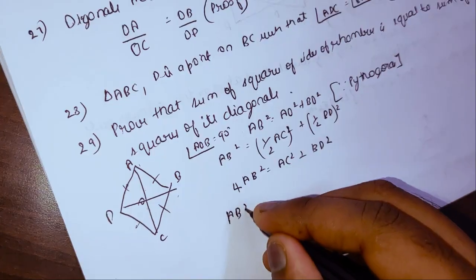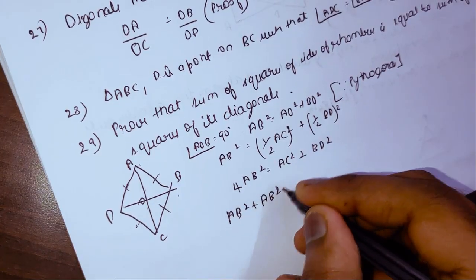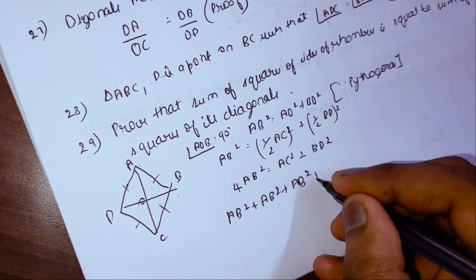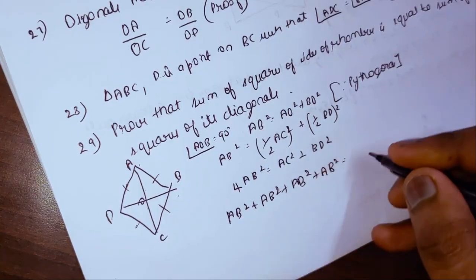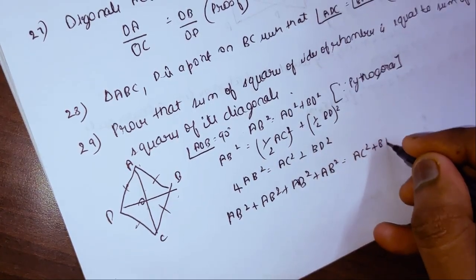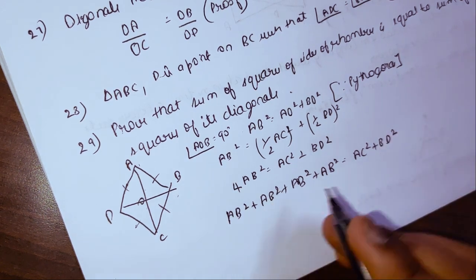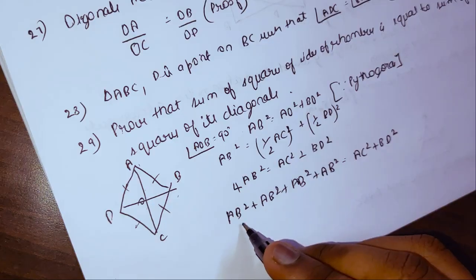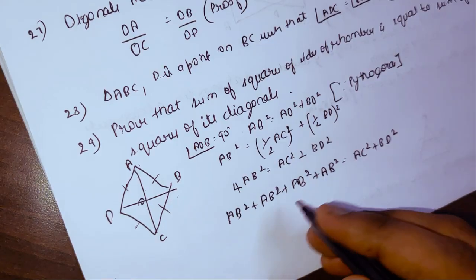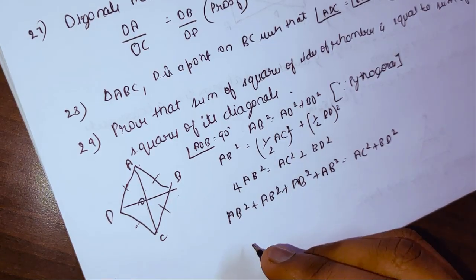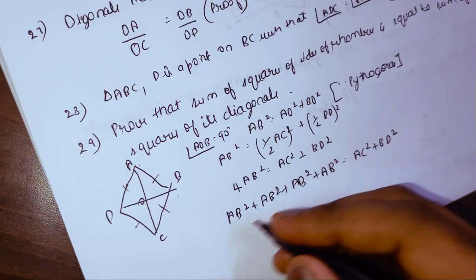Nothing but AB square plus AB square plus AB square plus AB square is equal to AC square plus BD square. Instead of AB, they are given all the sides are equal. Substitute, instead of one AB, all the other 3 ABs are other sides of a rhombus. You will get the proof.